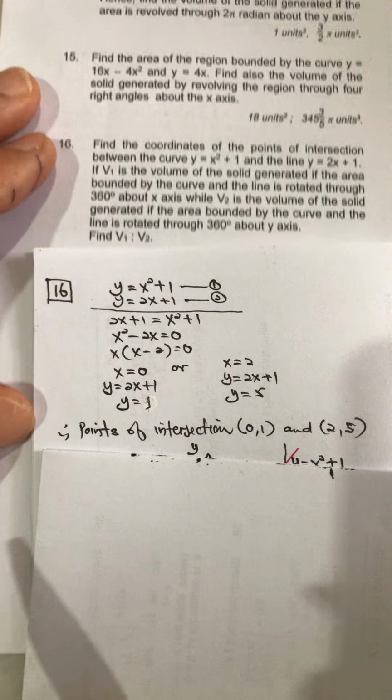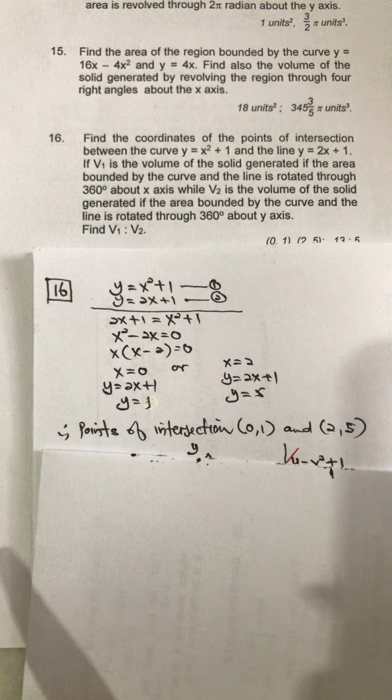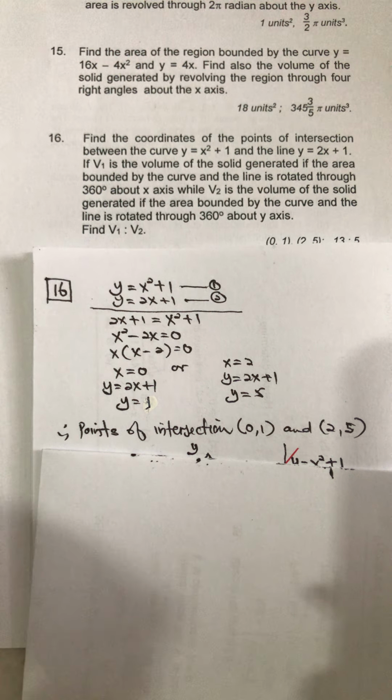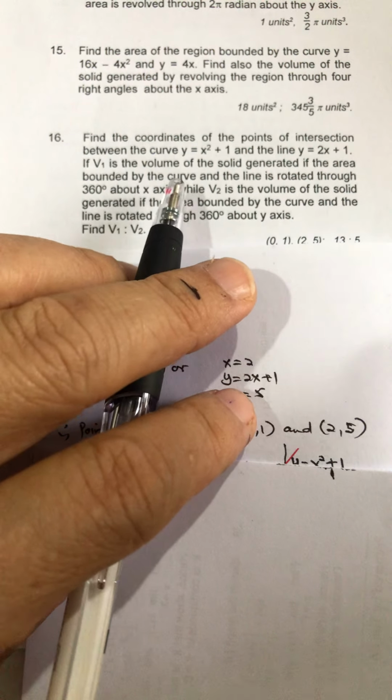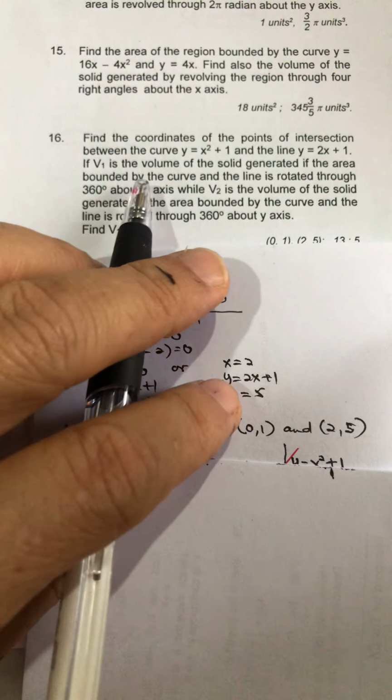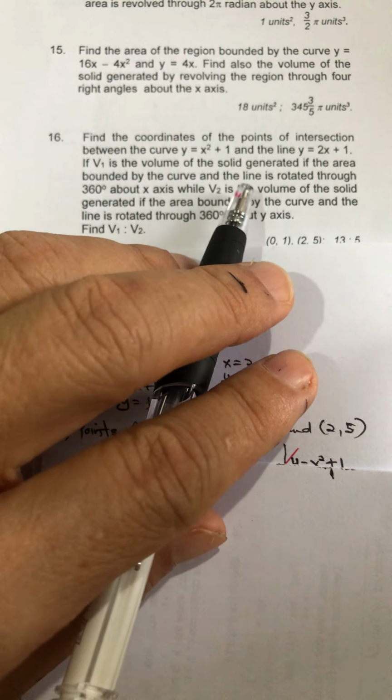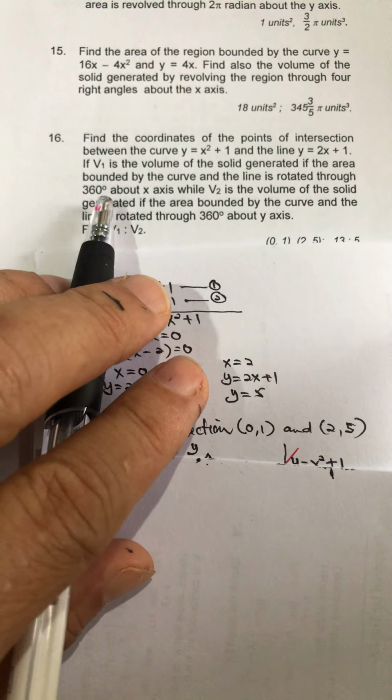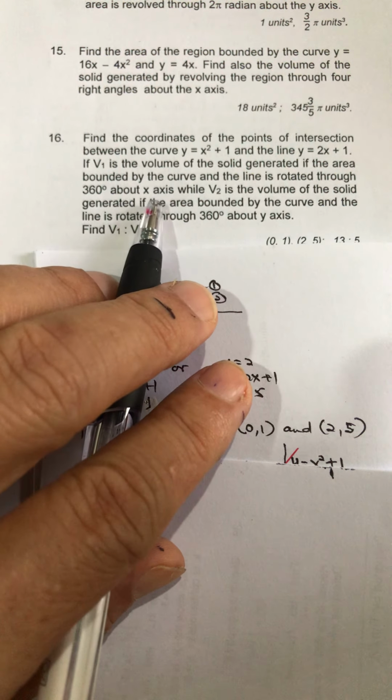Then after that, V1 is the volume of the solid generated if the area bounded by the curve and the line is rotated through 360 degrees about the x-axis.